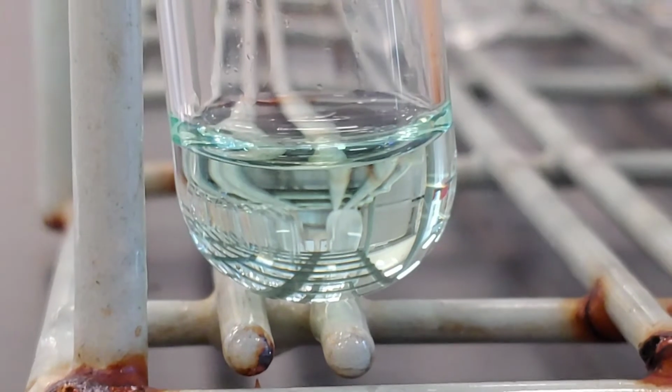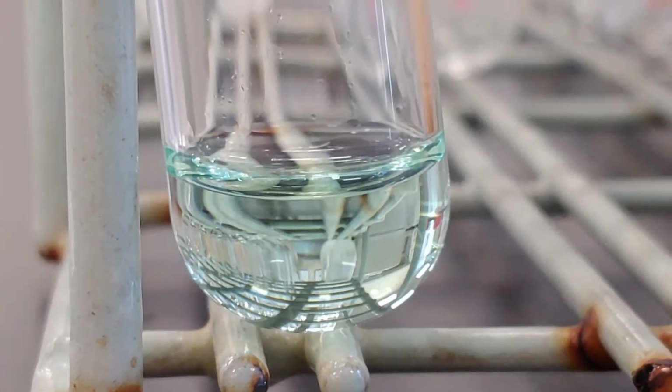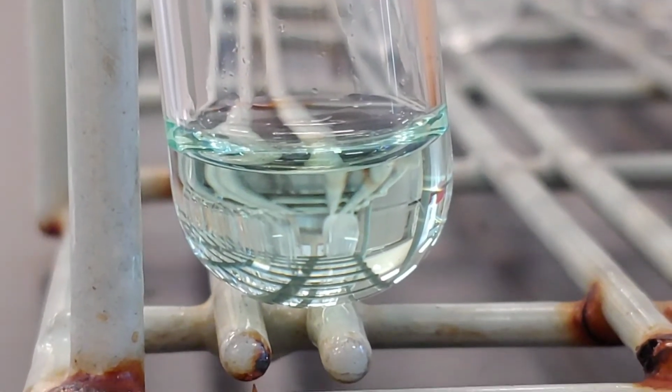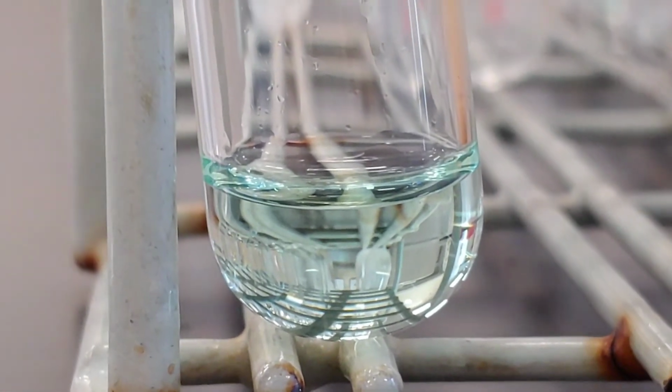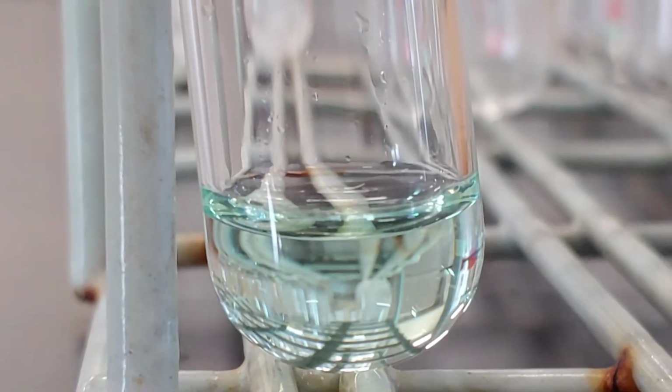Okay, we're on reaction number 6. This is aqueous nickel nitrate, kind of a greenish blue aqua color, and we are going to add aqueous sodium hydroxide.